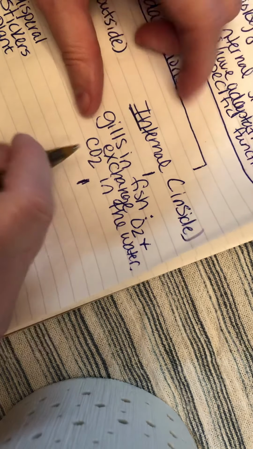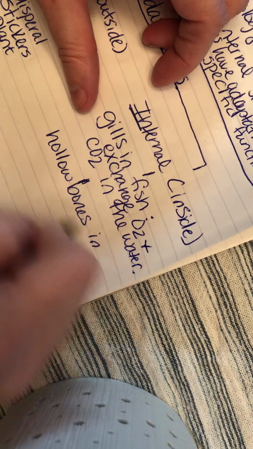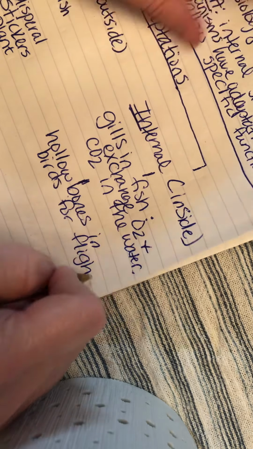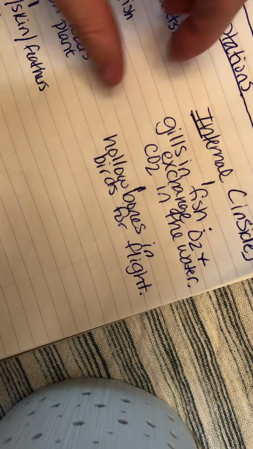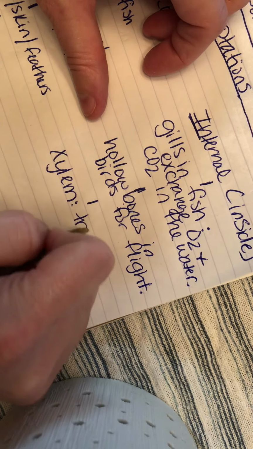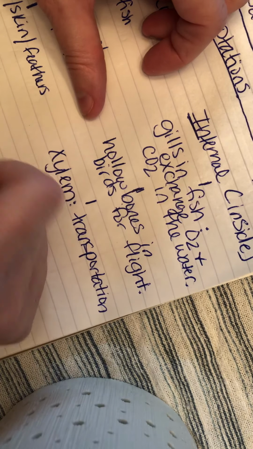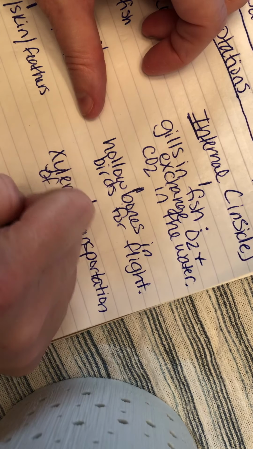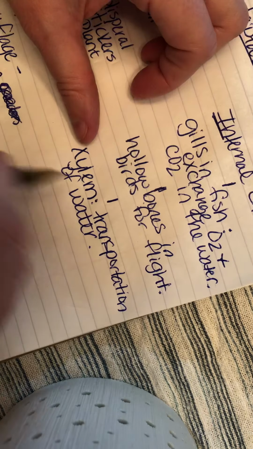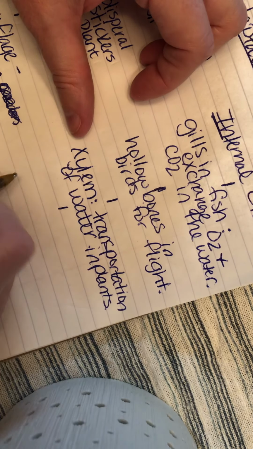So how do birds fly? They have hollow bones. Birds have hollow bones for flight. So they can fly. They have to have light, hollow bones for flight. Xylem in plants. This is how they transport nutrients and water. We learned that plants transport water from their roots. Xylem is found in plants only. Animals do not have them.